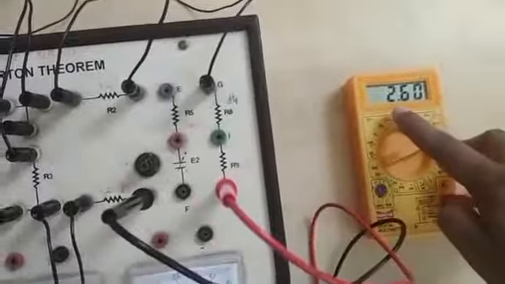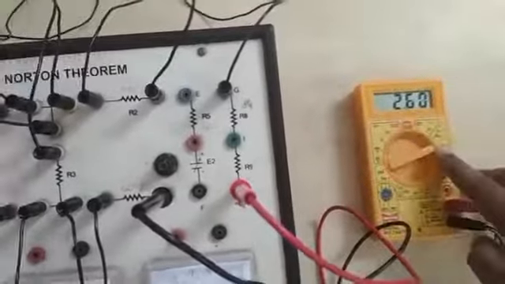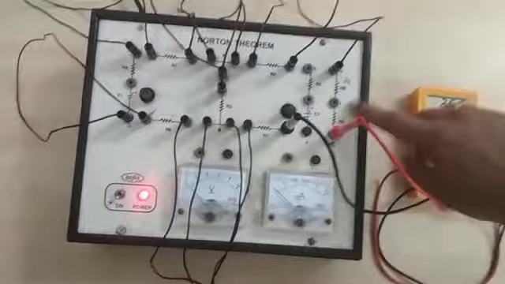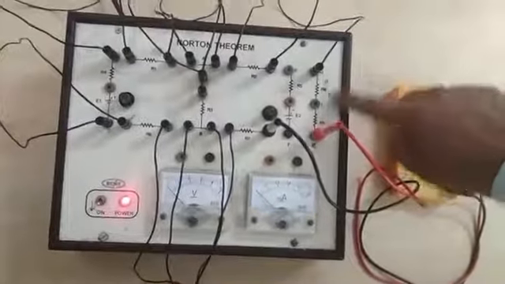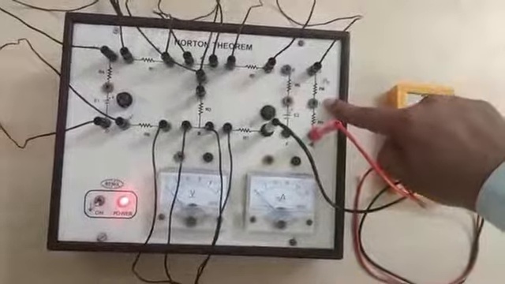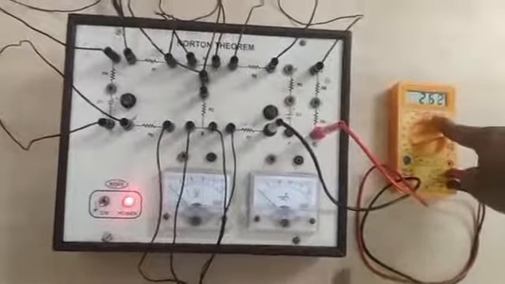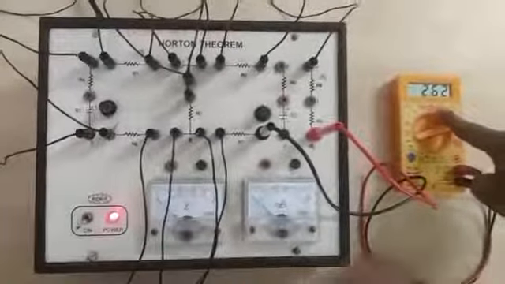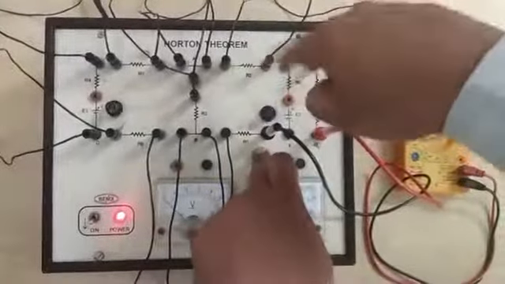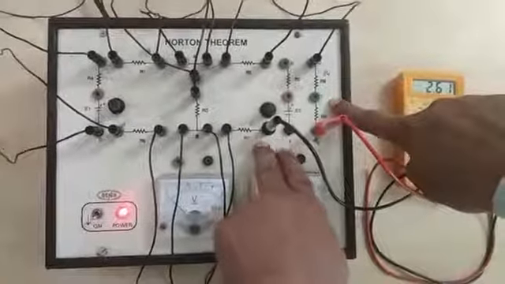It is coming around 2.6 milliampere. So this is your actual load current. Now I am going to calculate the error between the actual practical current and the calculated theoretical load current, for the percentage error.